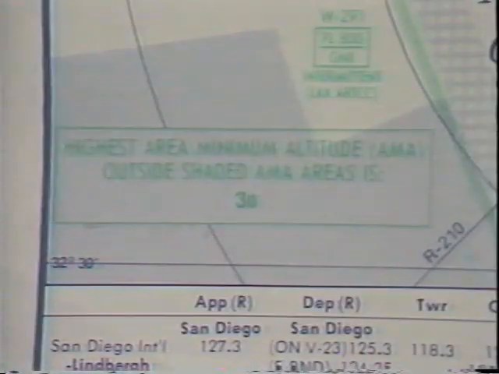Somewhere on the chart, usually down the lower left-hand corner, is an explanation. And here it says that the highest area minimum altitude, or AMA, outside of the shaded areas, or in the white areas, is 3,000 feet. Remember, at Denver, the white area was 9,000 feet. So be familiar with this chart and make use of it. It tells you one other thing, too.